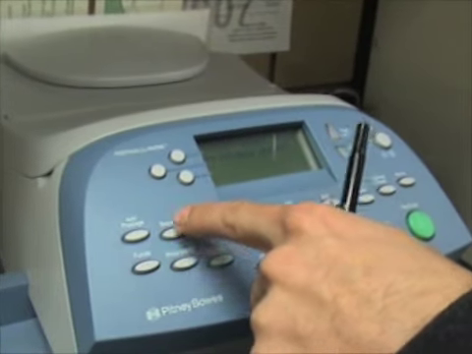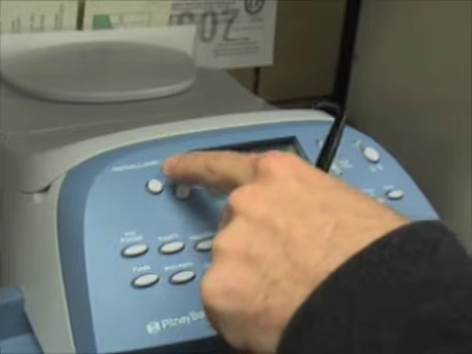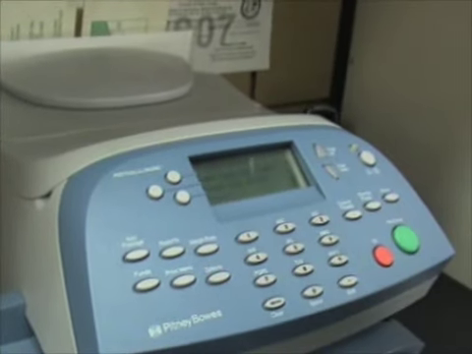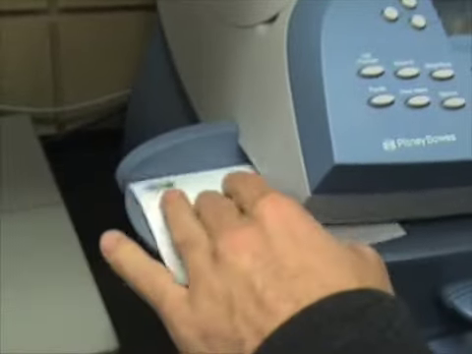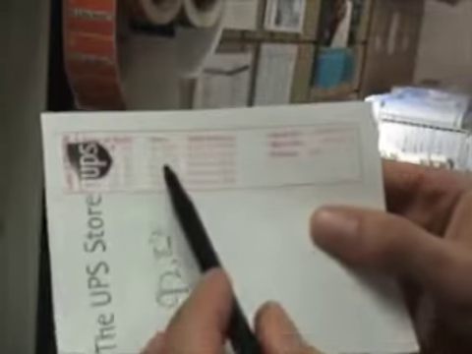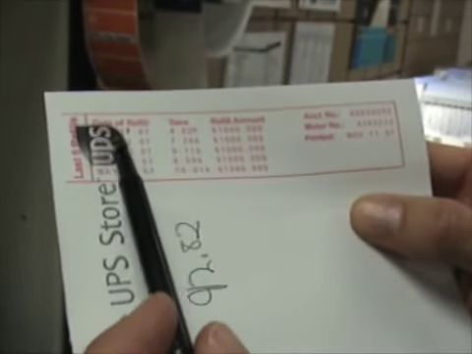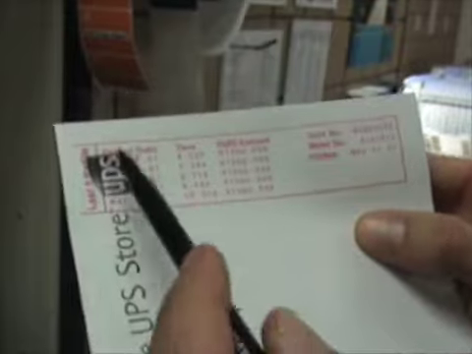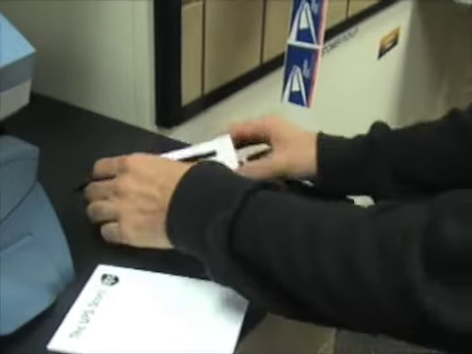And then we want to also check the amount of funds that we've added to the meter over the previous month. So you would push reports, then you would select printable reports and add postage report. It says please insert an envelope, tape, or sheet of paper. So I'm just going to insert a sheet of paper. And it shows on here that during the month of October, we actually did not add any funds. So I'm going to write 0 down for funds added during the month of October.